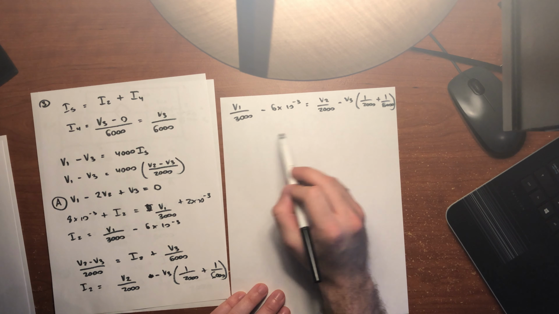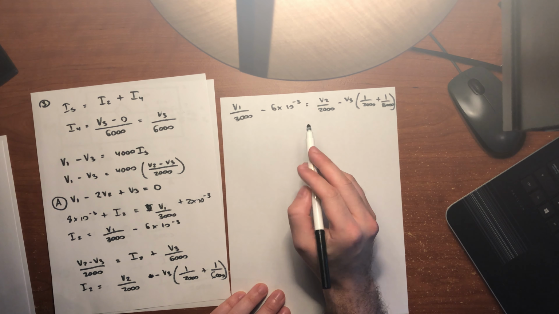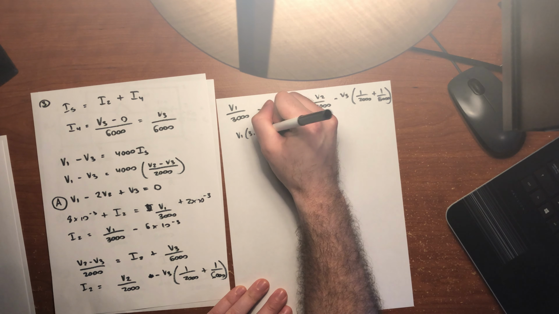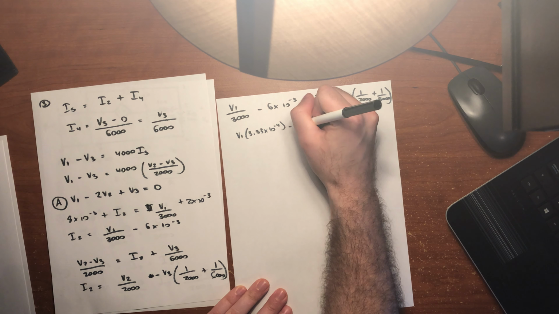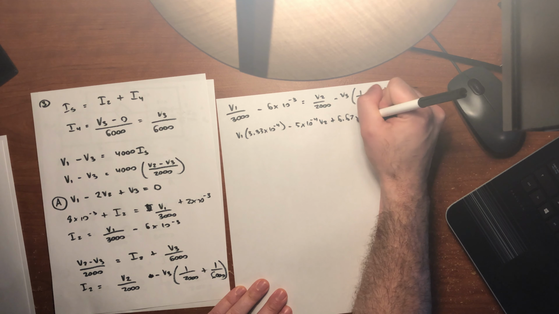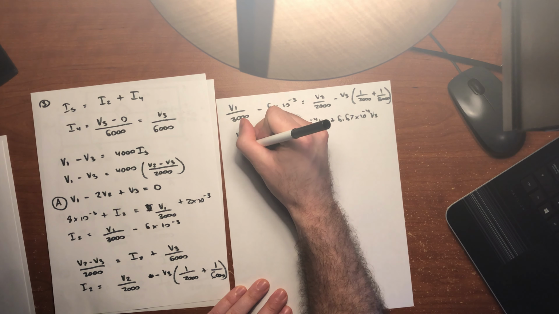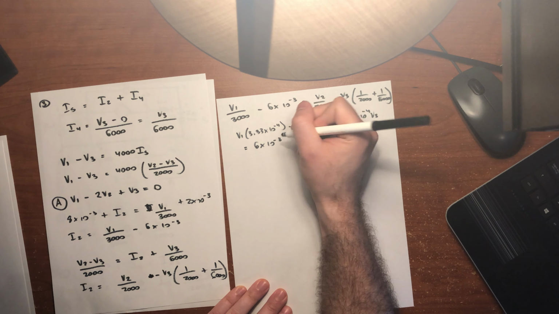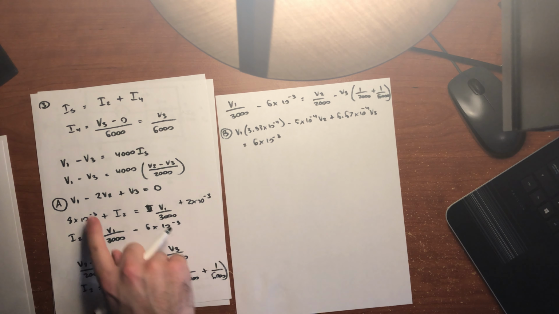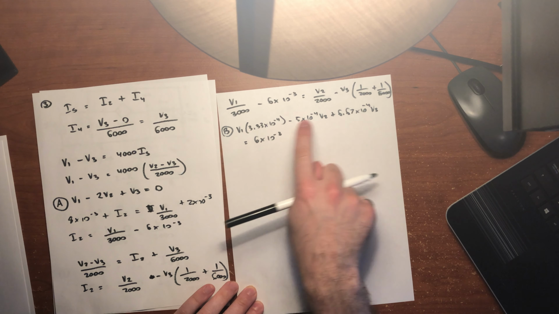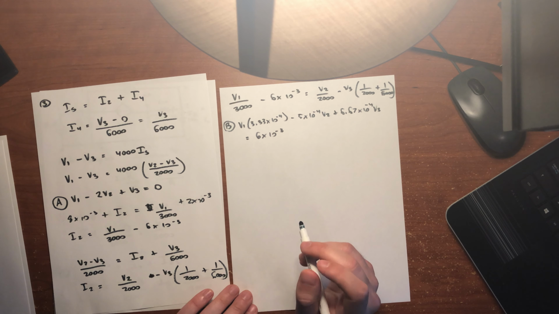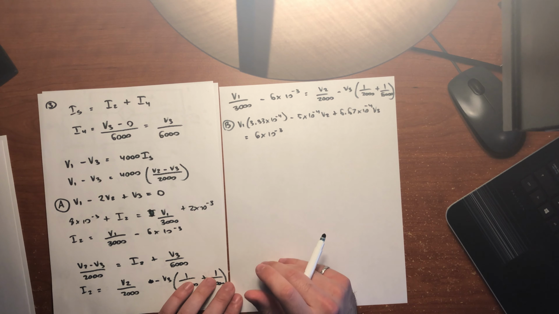If we simplify this further, we'll end up with an equation where V1 times 3.33 times 10 to the negative 4 minus 5 times 10 to the negative 4 V2 plus 6.67 times 10 to the negative 4 V3, and this equals 6 times 10 to the negative 3. So now we have equation B. We have equation A, we have equation B that depend on these three unknowns, V1, V2, and V3. Now we need equation C, a third linearly independent equation in order to solve for this problem.